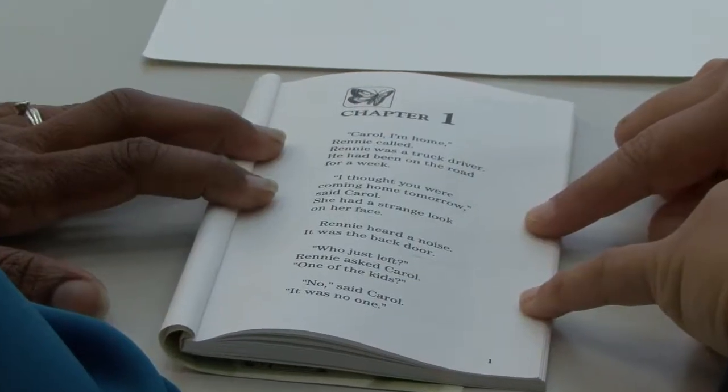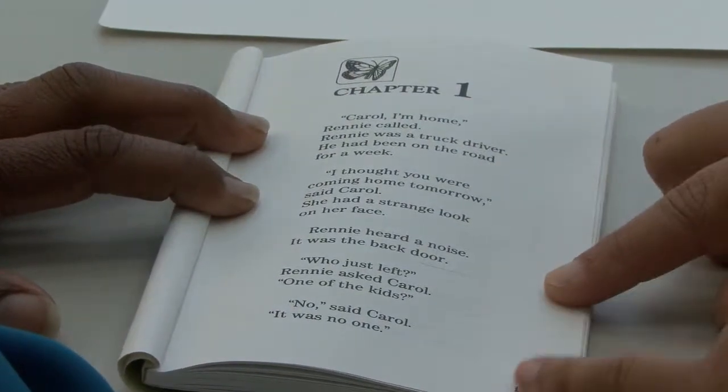Who just left? Rennie asked Carol. One of the kids? No, said Carol. It was no one. So what do you think now? What are your inferences now? I think that her boyfriend just ran out the back door.